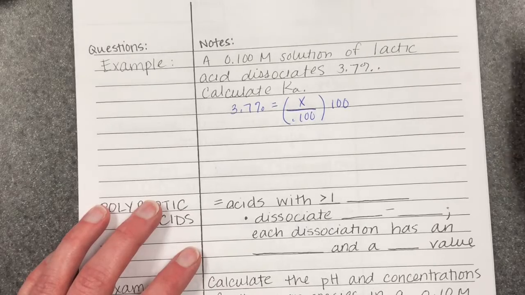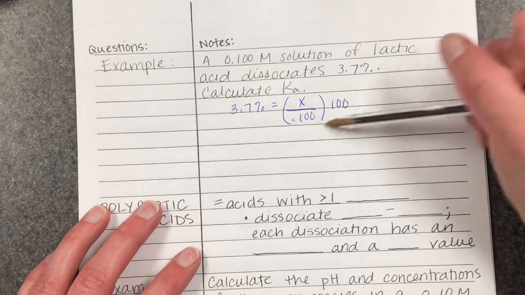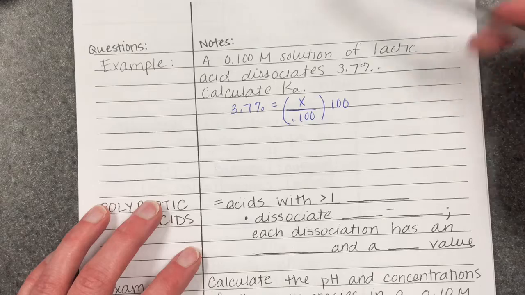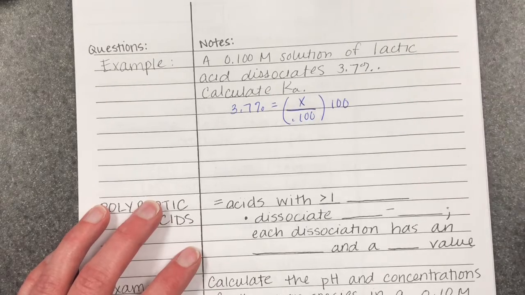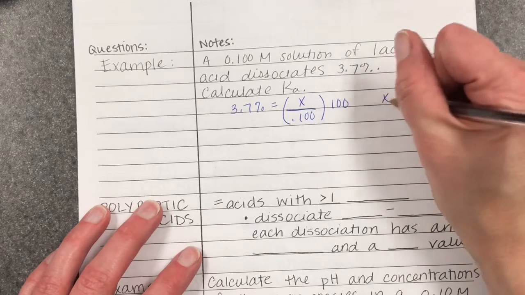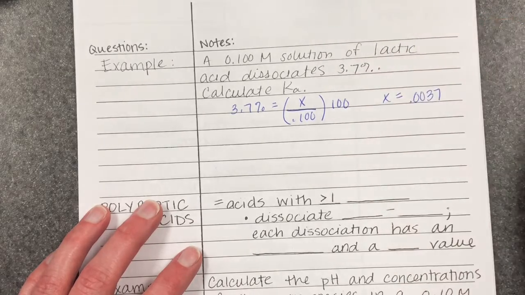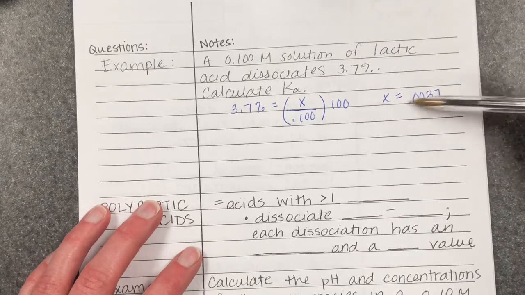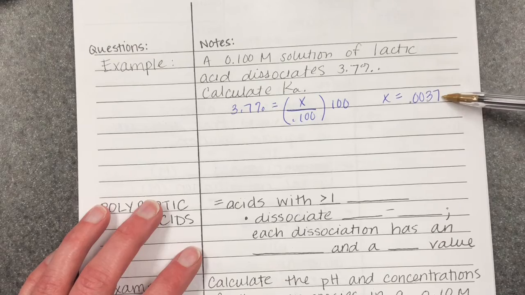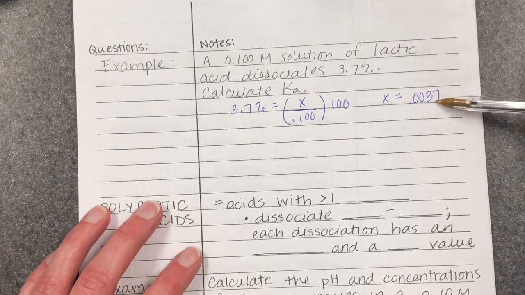And so we just need to do a little bit of algebra here. First, I'm going to divide both sides by 100, and then I'm going to multiply both sides by 0.1. And so we end up with X is equal to 0.0037. So that means I have the concentration of hydrogen and I have the concentration of the anion.